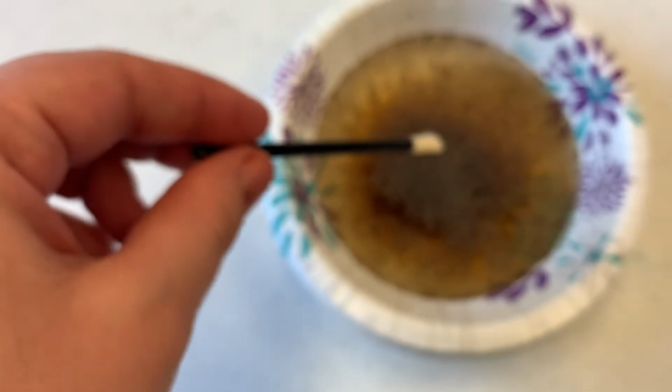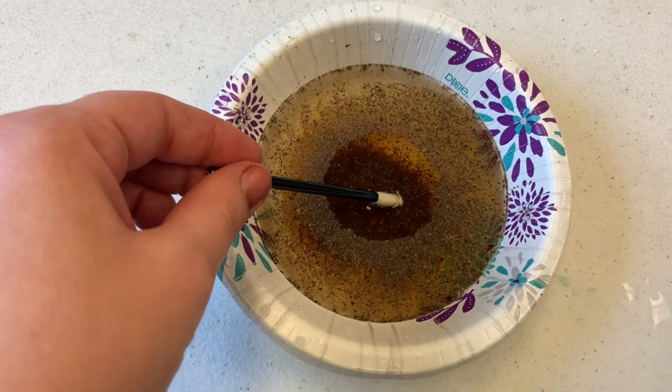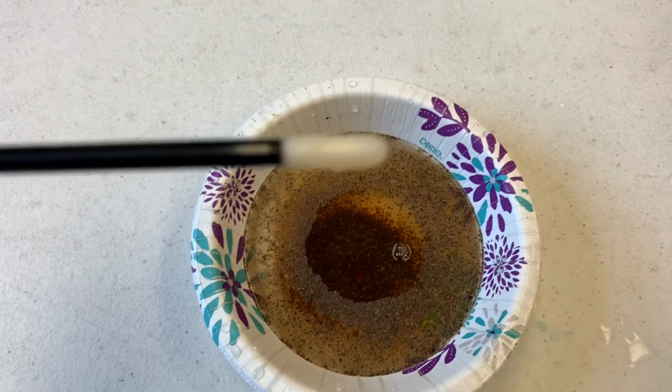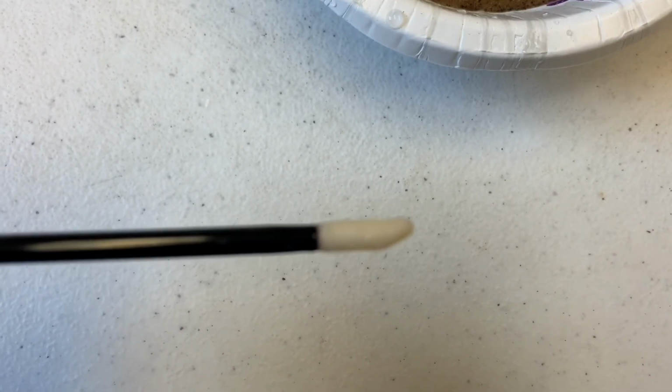So now I am going to take one of these and put some soap on it. Now that I have some soap, I'm going to dip it in there. So once I dip it in there, you can see the pepper just kind of spreads away. So you can see there is no pepper on the stick. That means that there was no germs in contact. So that's what soap does. Soap gets away the bacteria and the germs.